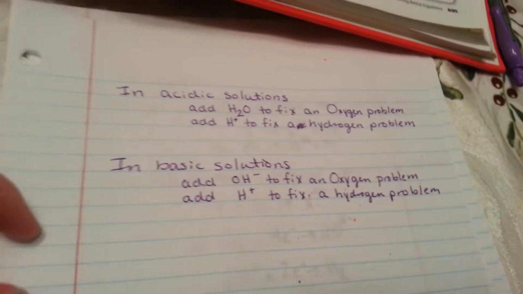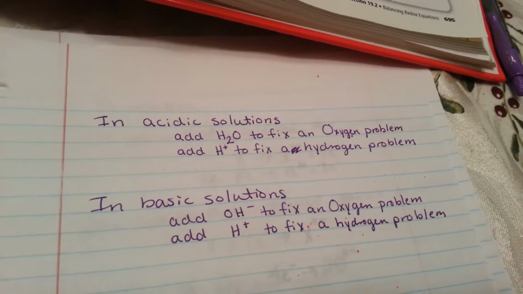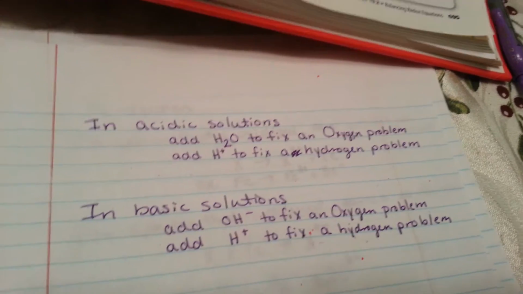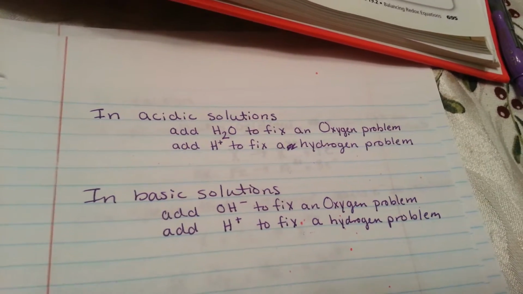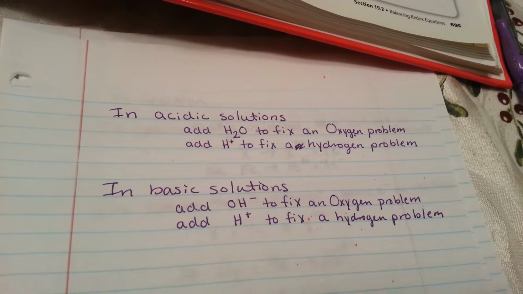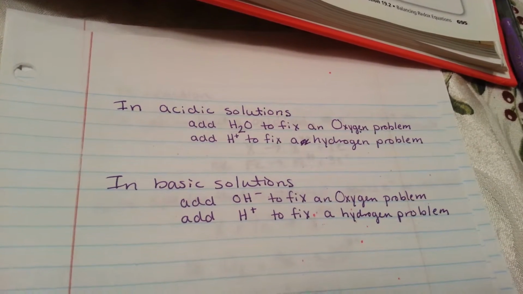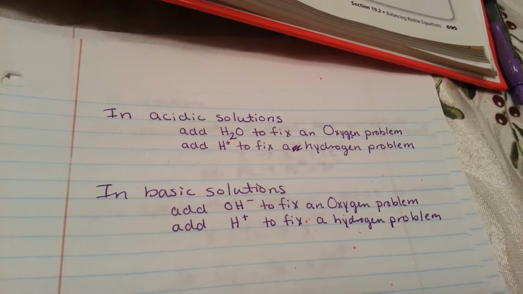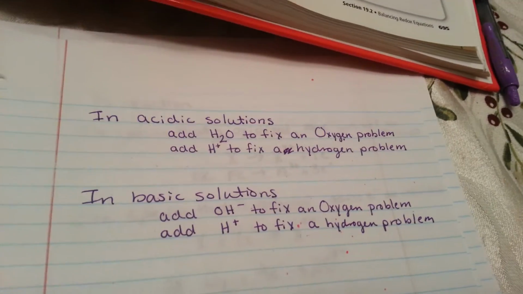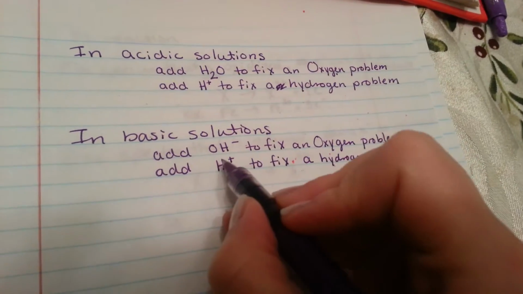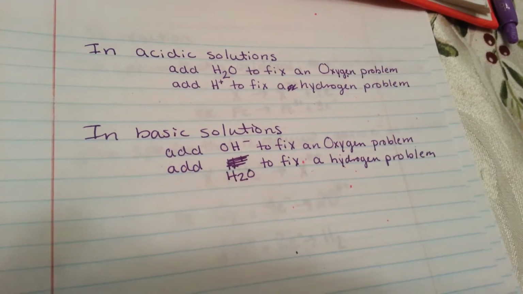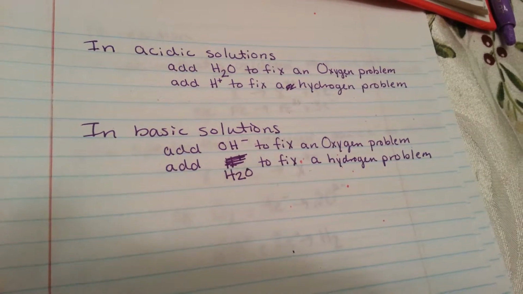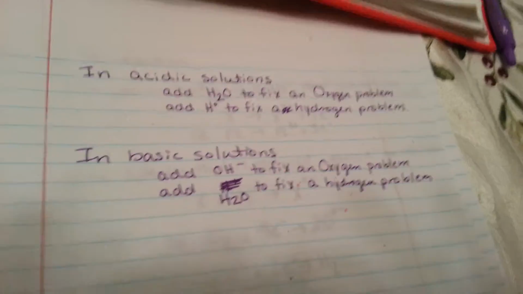Now, another rule to add to your notes. Please remember we saw in the last video that in acidic solutions we can add water to fix an oxygen problem, and we can add hydrogen to fix a hydrogen problem. But when we're in basic solutions, we can only add OH negative, so hydroxide ions, to fix the oxygen problem. And we can add H2O to fix the hydrogen problem that adding the OHs causes.